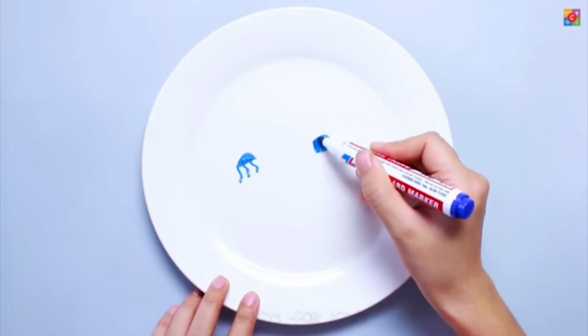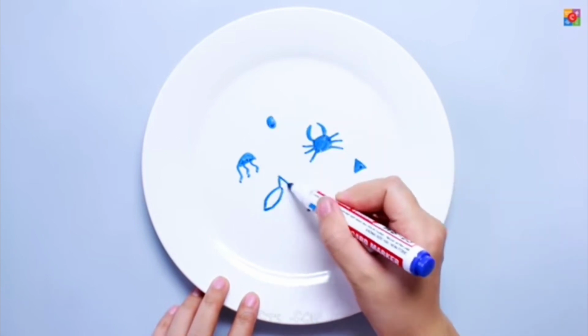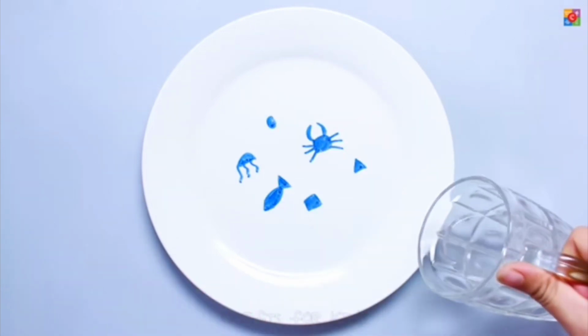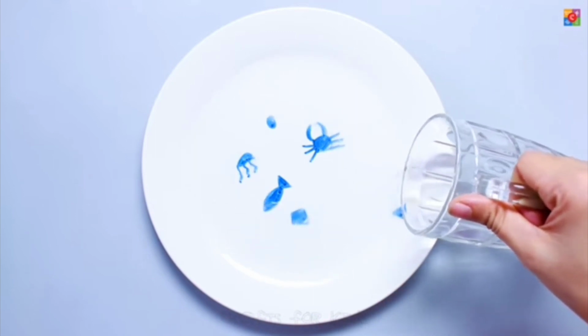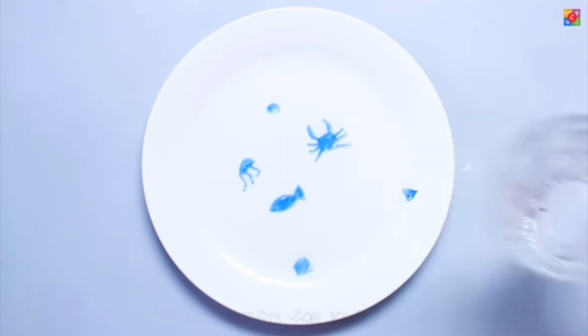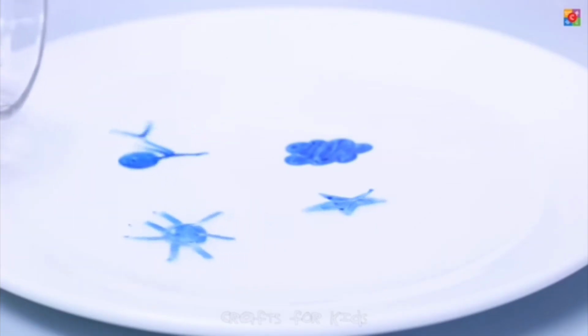Make some pictures with the marker ink. Draw them on a plate like this. After that, pour the water on it. Oh, the pictures are moving now. It looks just like animals in the ocean. Why do you think it can happen?